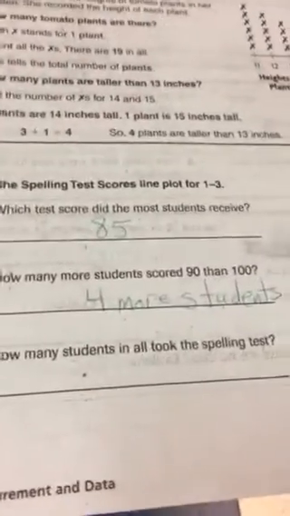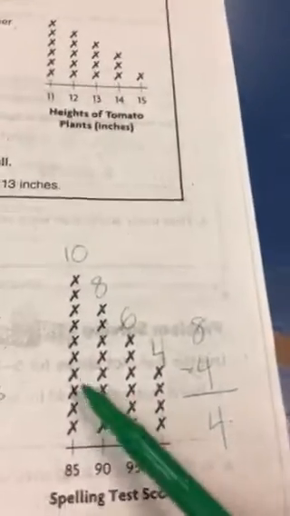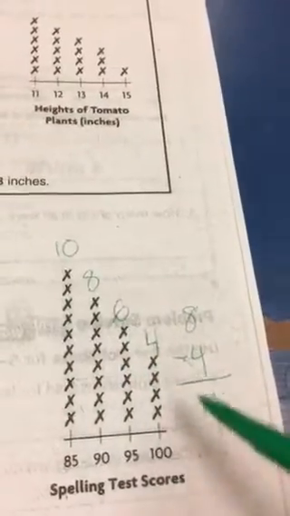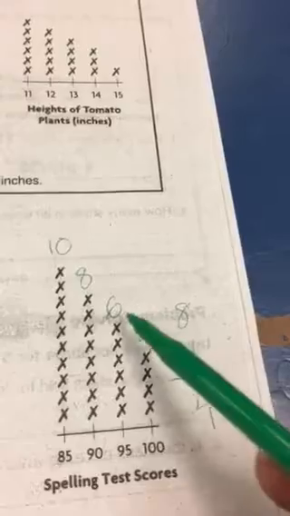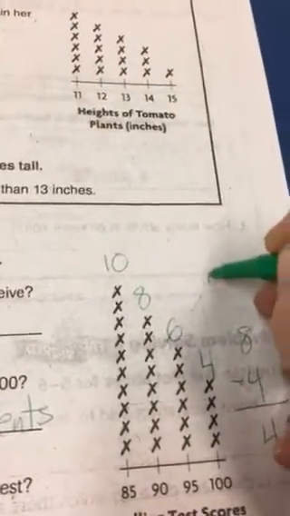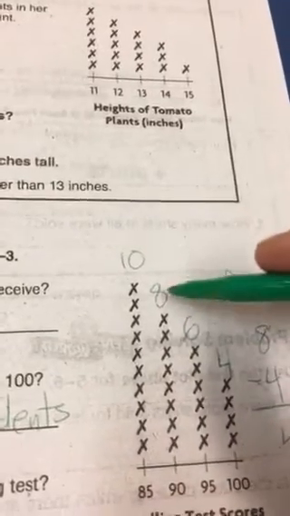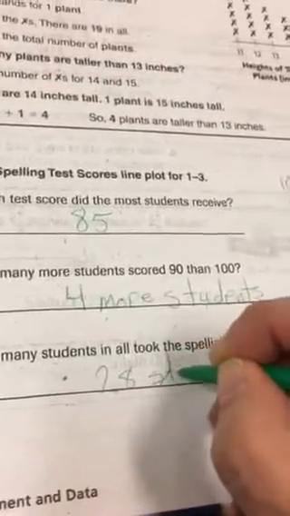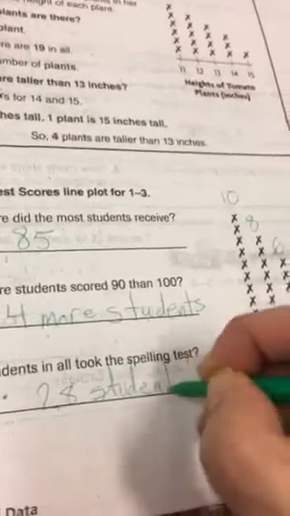All right. How many students in all took the spelling test? Well, that's easy. All you have to do is add these all up, right? And remember, I start looking for patterns that will give me 10. And I know 6 plus 4 equals 10. So that's going to be 10 plus 10 equals 20. 20 plus 8 is 28 students. Write that in red pen next to whatever you wrote. I will give you credit for making changes in red pen.